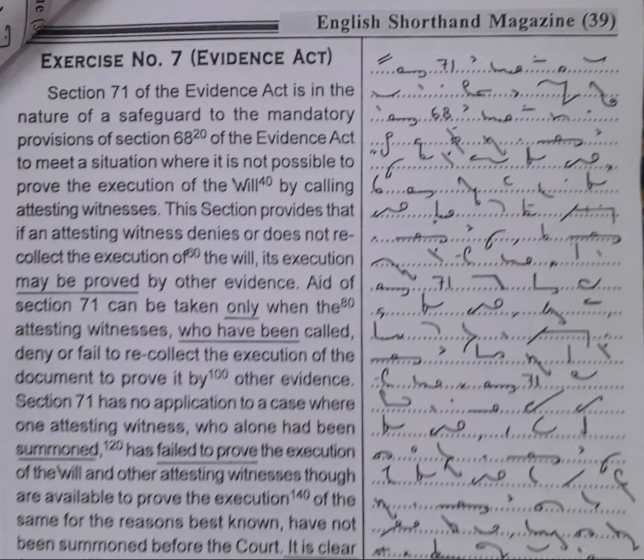Aid of Section 71 can be taken only when the attesting witnesses who have been called deny or fail to recollect the execution of the document to prove it by other evidence. Section 71 has no application to a case where one attesting witness who alone had been summoned has failed to prove the execution of the will and other attesting witnesses, though are available to prove the execution of the same, for the reasons best known, have not been summoned before the court.